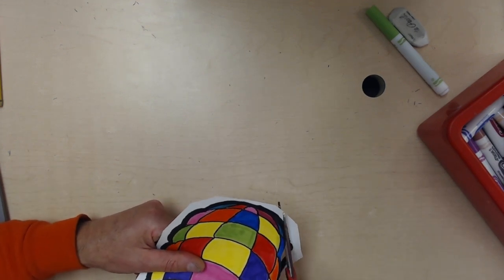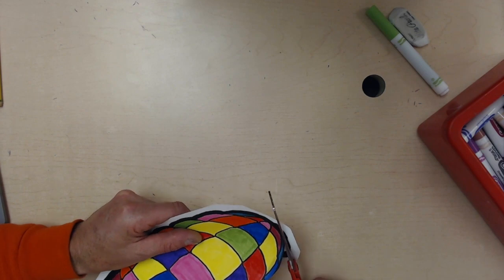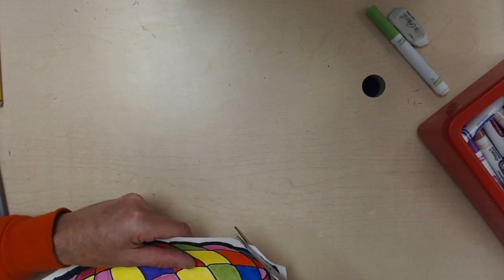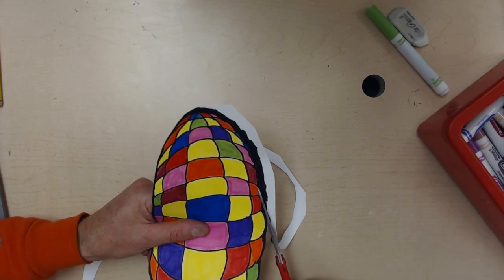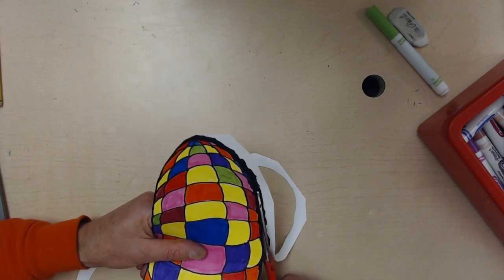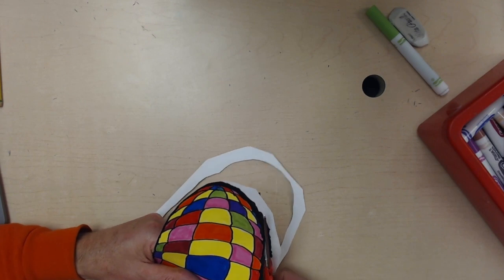Uh-oh. Whoa. I went way in too far and cut into my blue. So here we go. Don't cut in to the color. Leave a little bit of black out there. Keep it consistent.